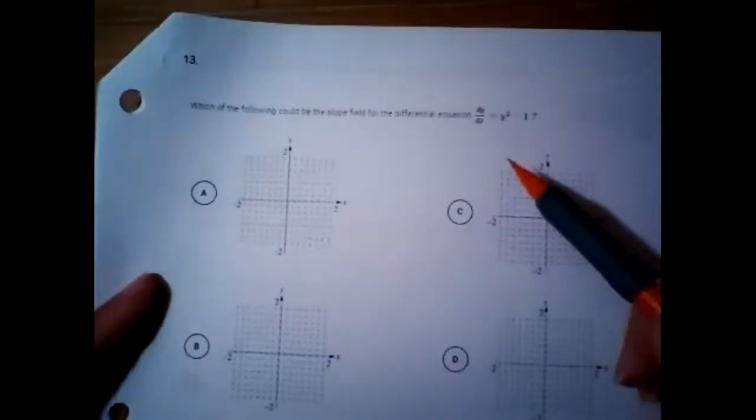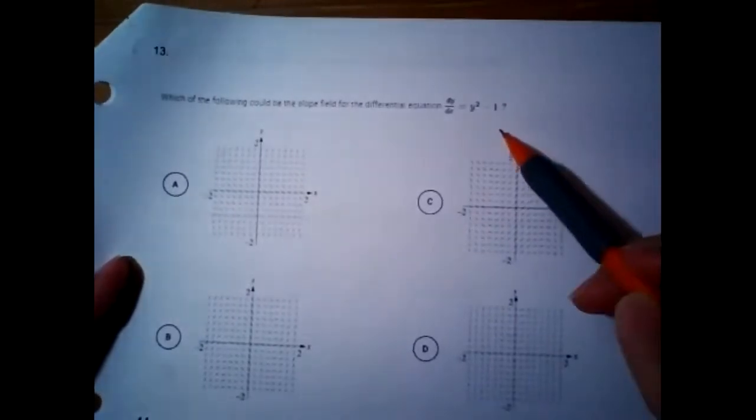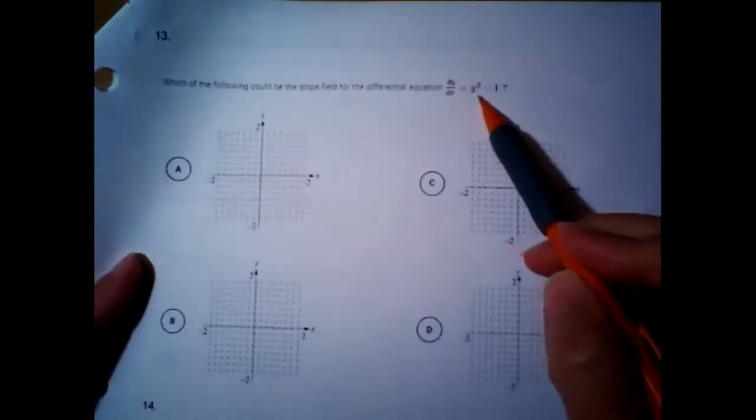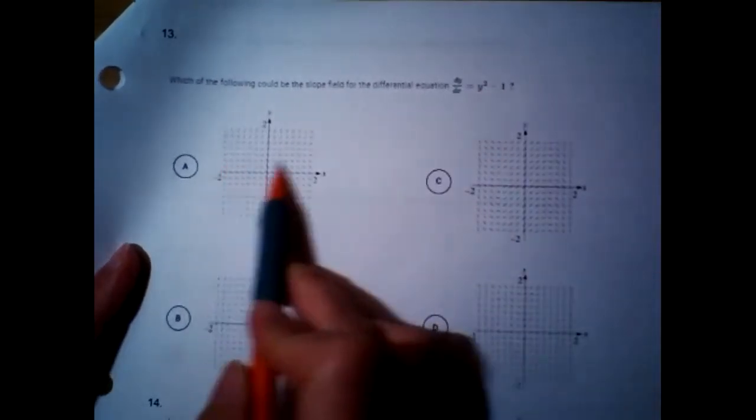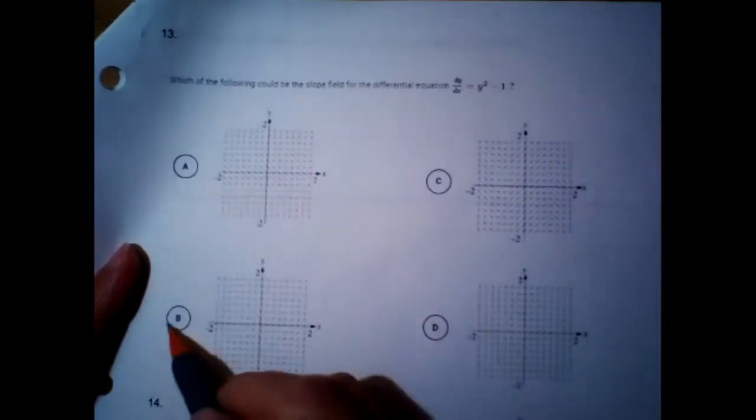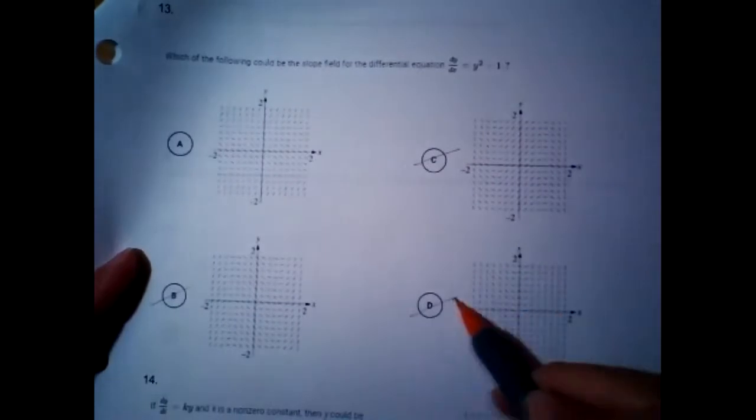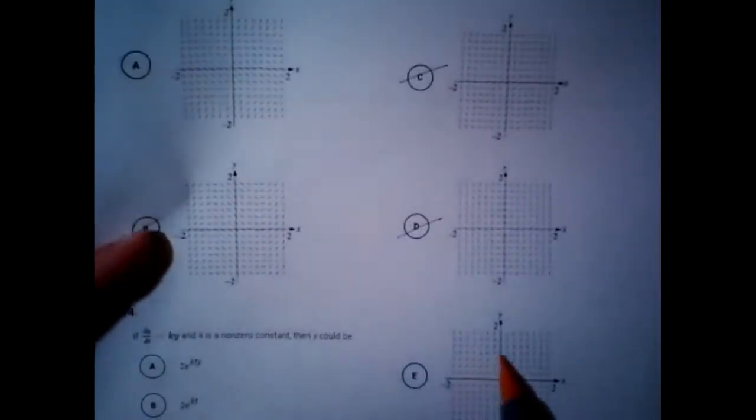All right, here's another matching one. Which slope field goes with this? Now this only has a y in it. So that means all of the rows will be the same. So it could be A, all those rows are the same. Could not be B, it could not be C, it could not be D, but it could be E. E has rows that are all the same. So we've narrowed it down to those 2.